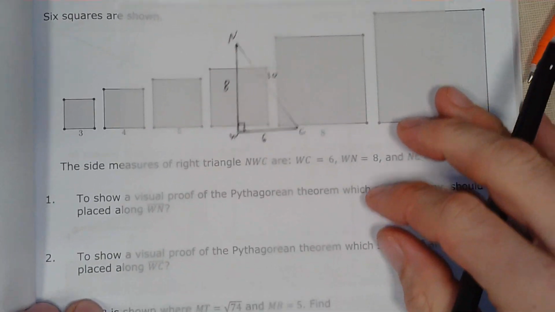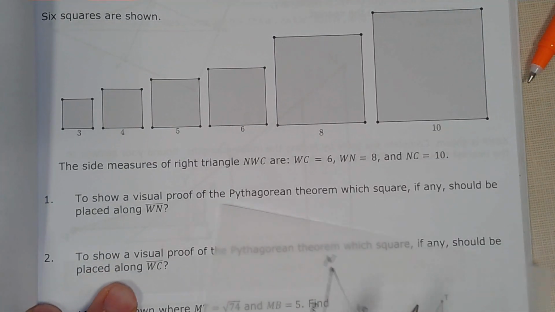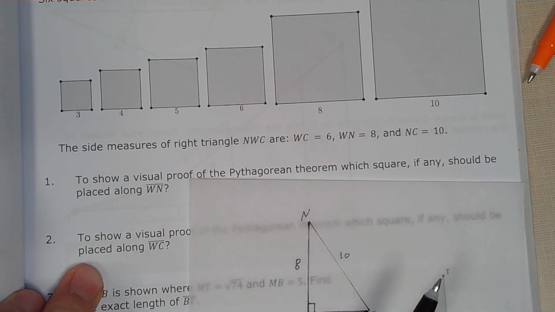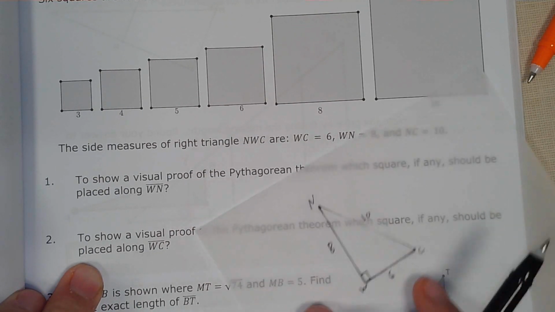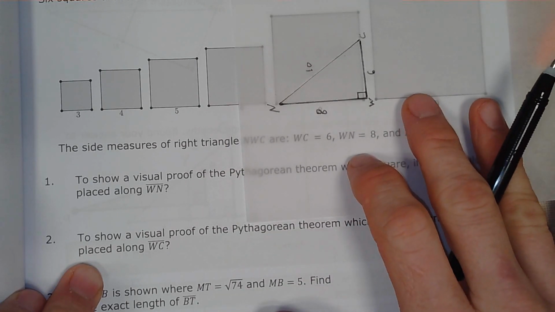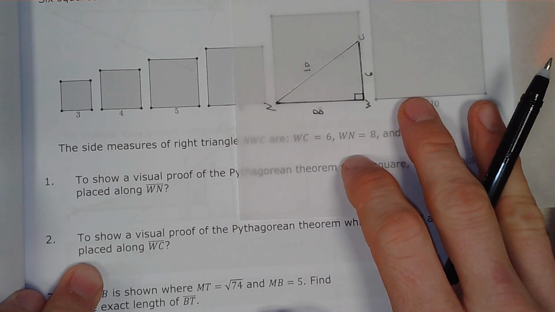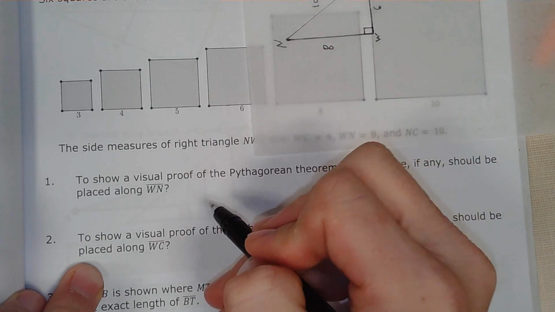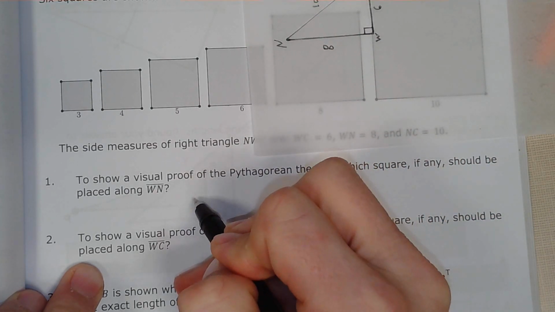Okay. To show visual proof, which side would be placed around WN? Well, I just did that. That's how I made it. WN is my 8, so WN is the 8 by 8 square.